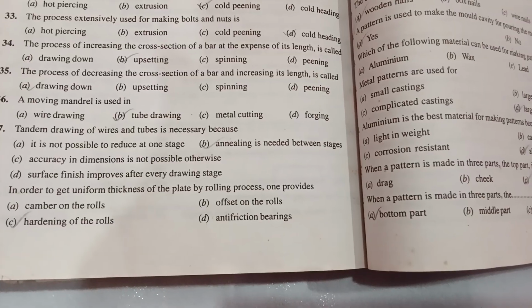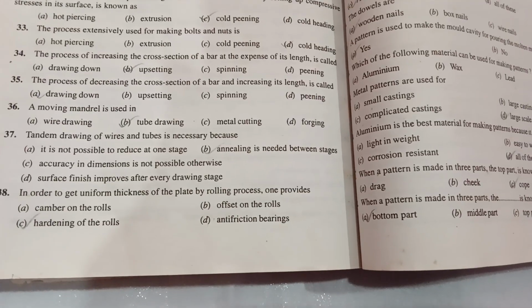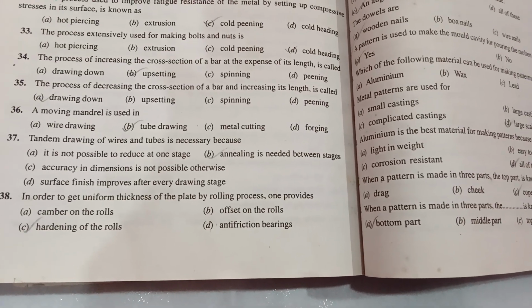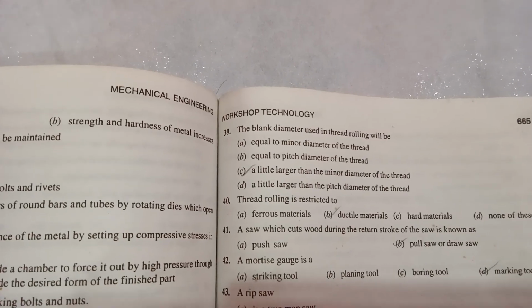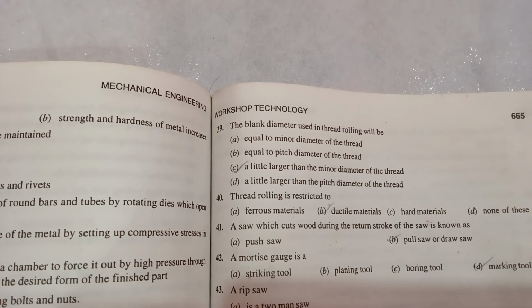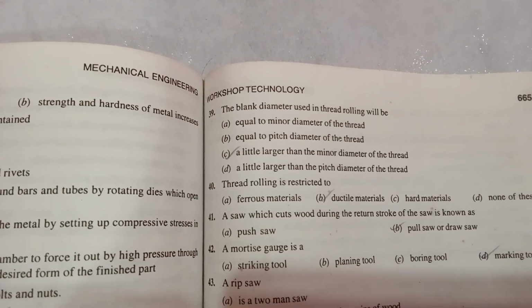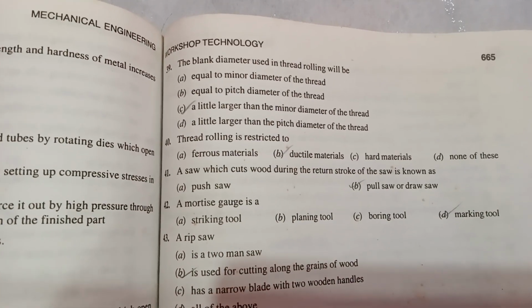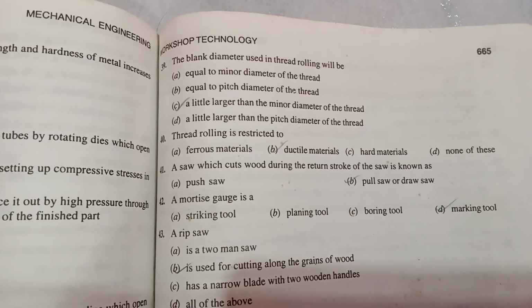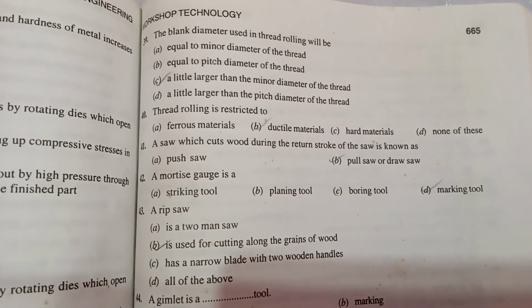In order to get uniform thickness of the plate by rolling process, one provides hardening of the rolls. The blank diameter used in thread rolling will be a little larger than the minor diameter of the threads. Thread rolling is restricted to ductile materials. A saw which cuts wood during the return stroke of the saw is known as pull saw or draw saw. A mortise gauge is a marking tool.